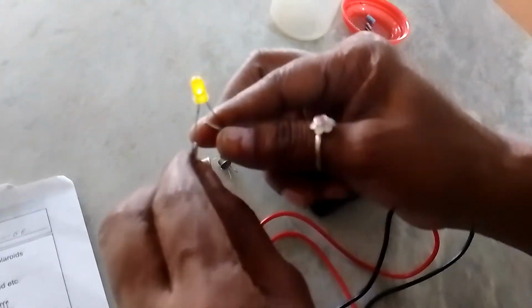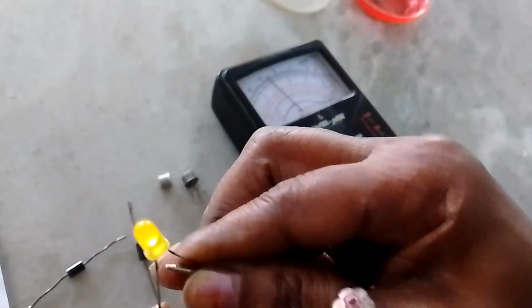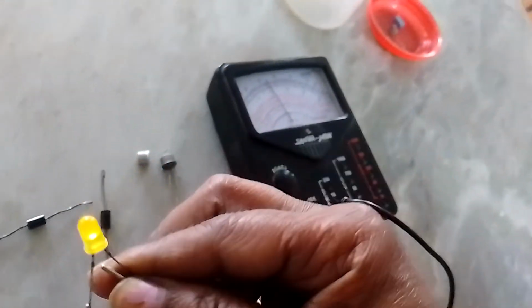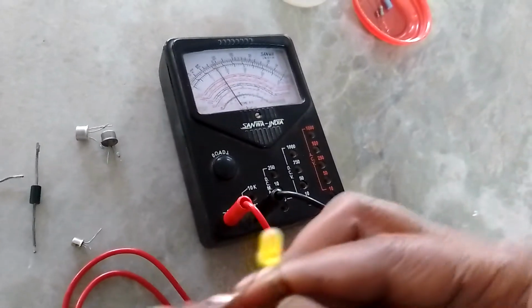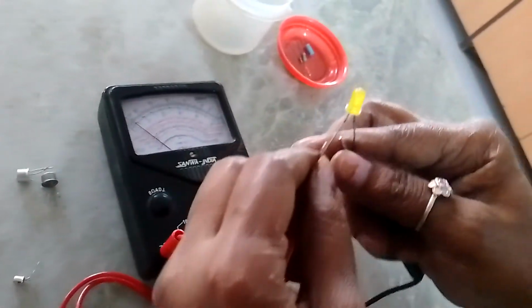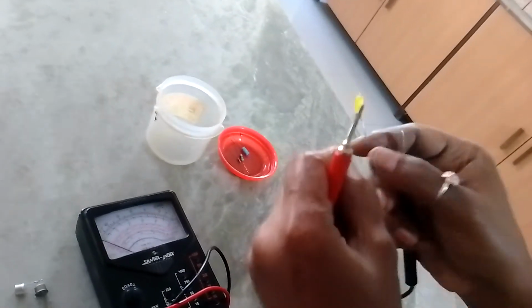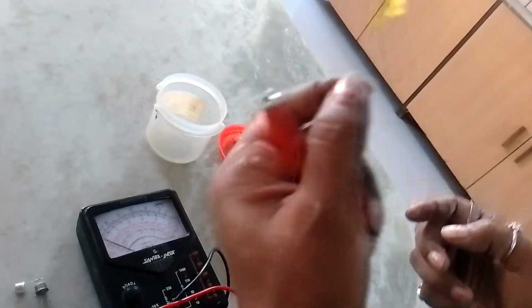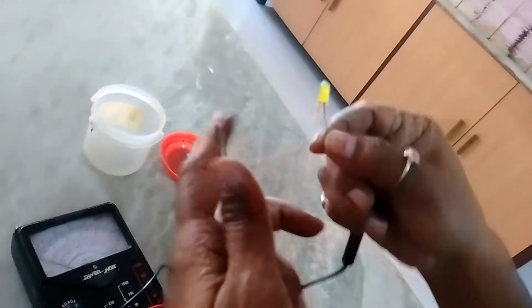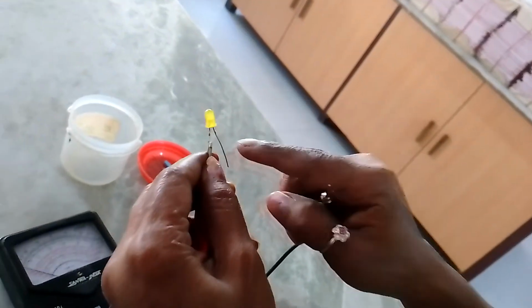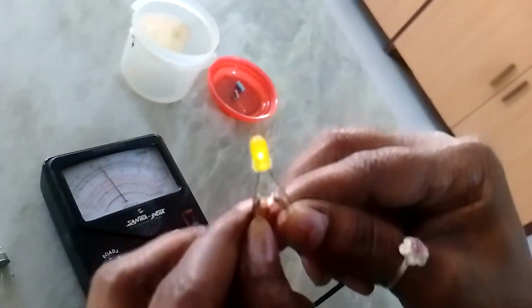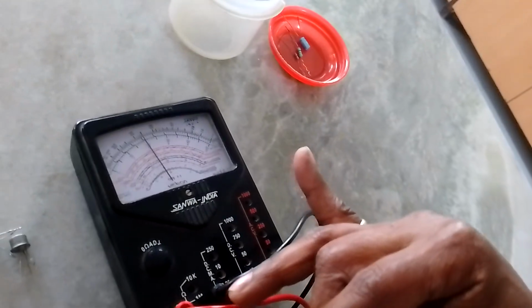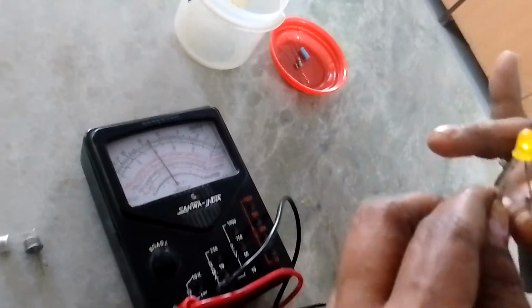Focus on the multimeter. The LED glows. Light is emitted, and you can see the multimeter shows some direction of current. It glows, which means the positive probe is connected to this leg, so this leg acts as the anode. The anode is connected to positive, and this other, smaller leg, the cathode, is connected to negative. Then it glows and shows some direction of current, which means it's in working condition.